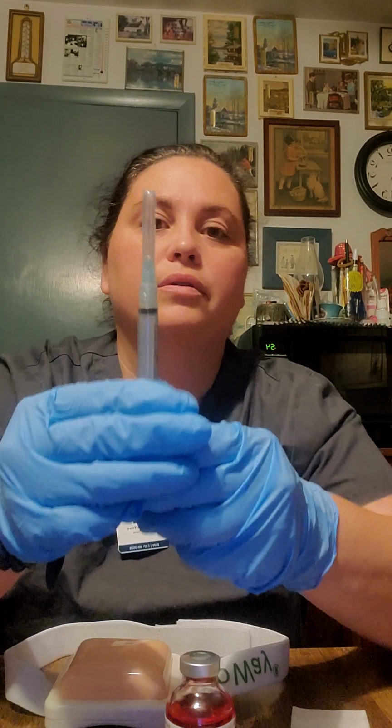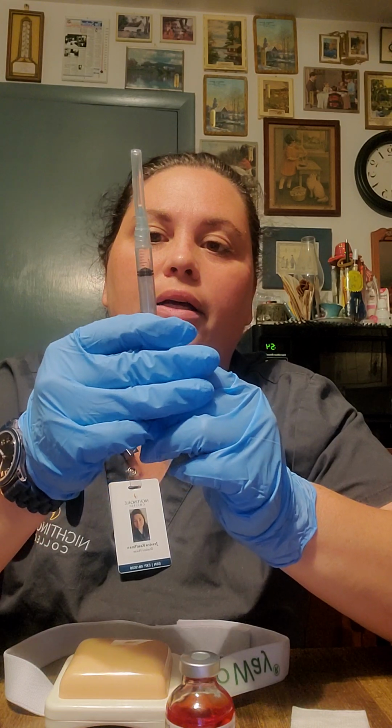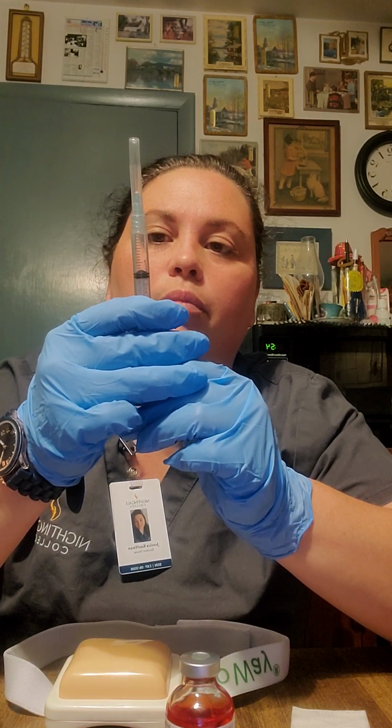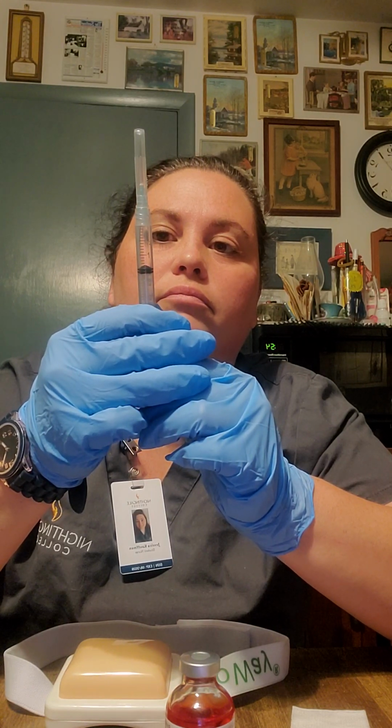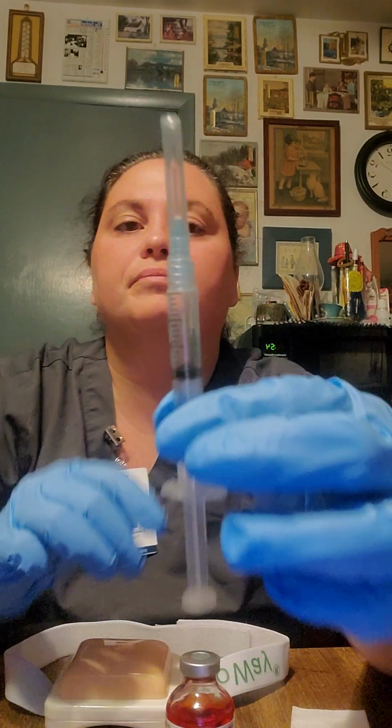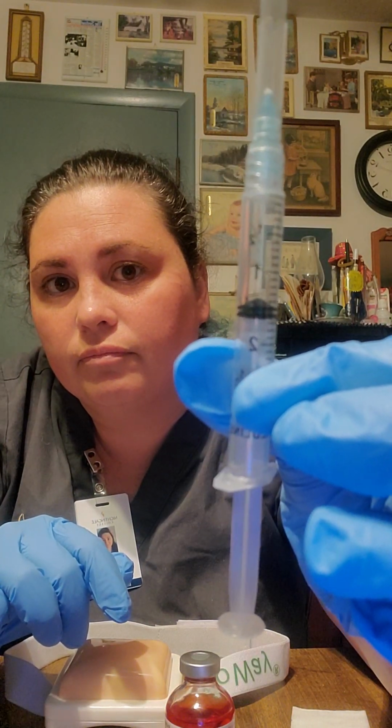So first I'm going to, with the cap on, draw back 1.5 ml. Alright, I'm going to clean my hub of my morphine. I would let that dry. Okay, I can pull the cap off here now. I'm going to inject the air in.